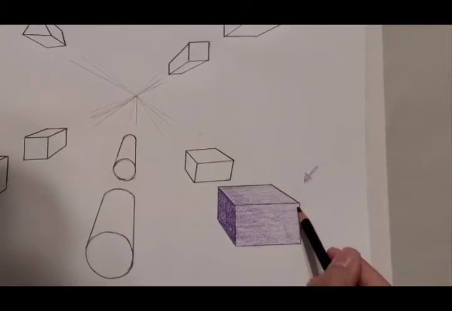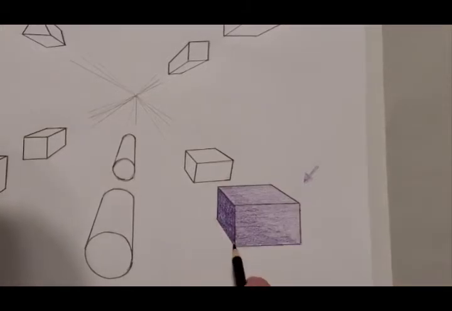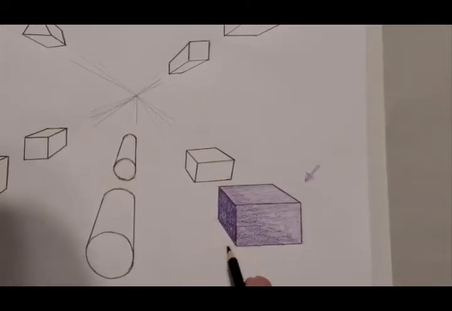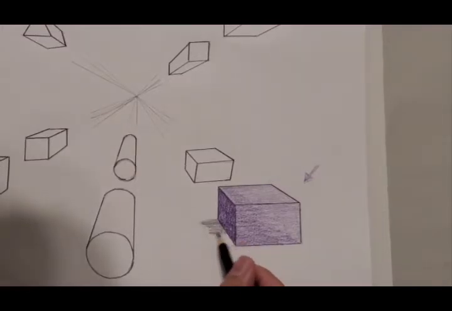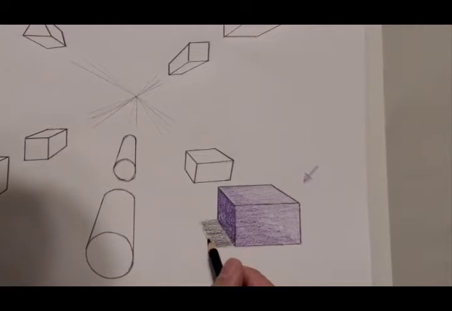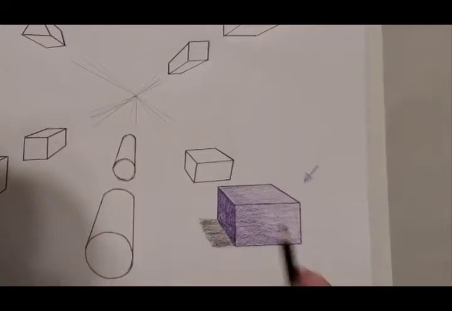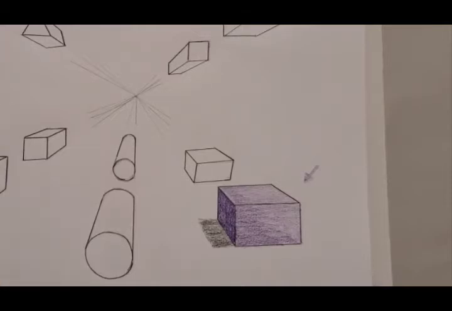And the last thing that we will do is to add shadows. Remember, shadows are always opposite to the light, and shadows don't necessarily have the same shape as your object. They just go opposite to your light. There you go, it looks real now.